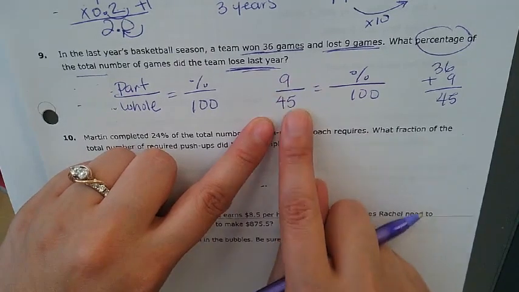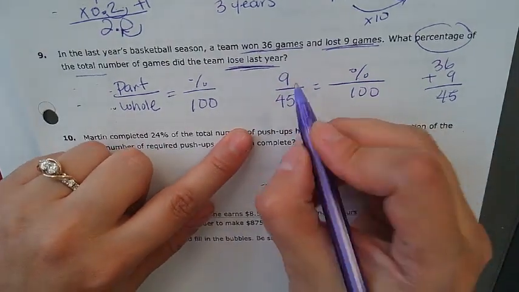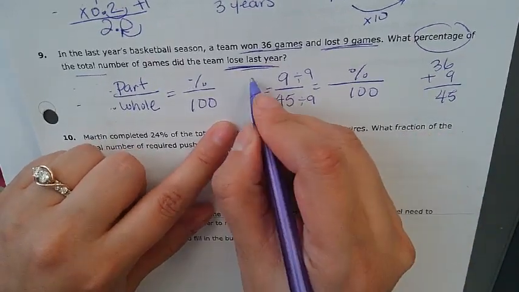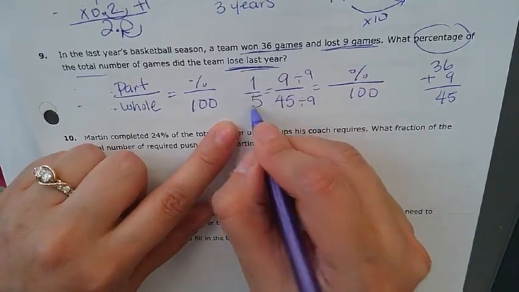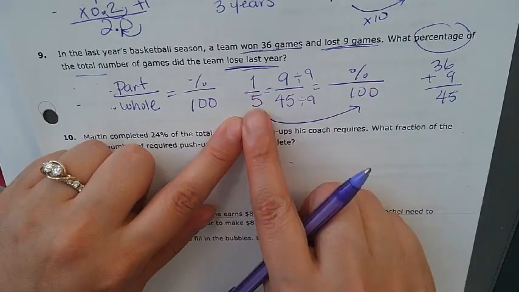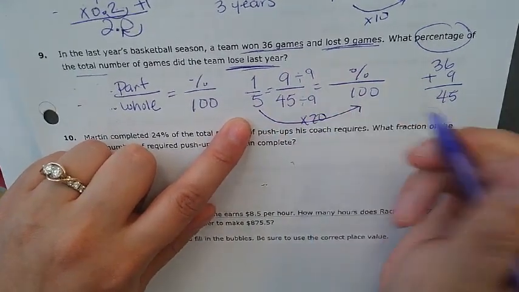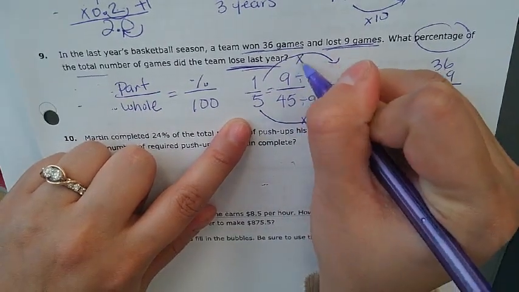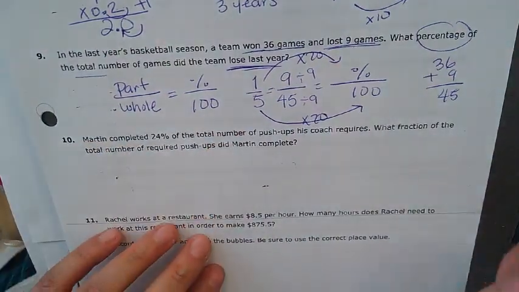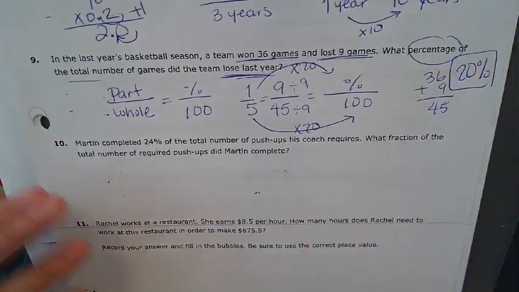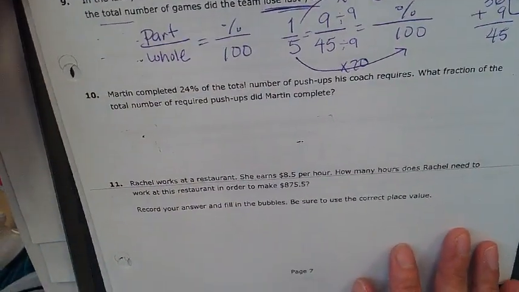You can divide that by 9. It becomes 1 over 5. What's the relationship between 5 and 100? Times 20. Therefore 1 times 20. So what's our answer? 20%. Okay?